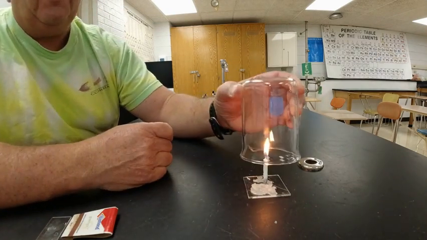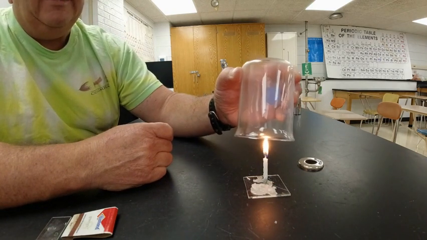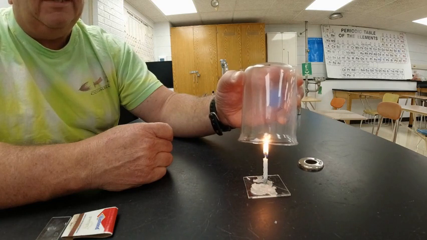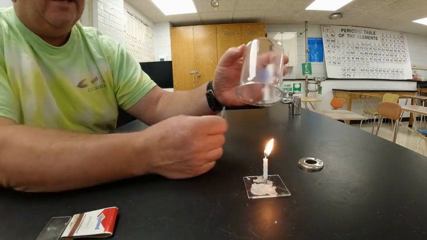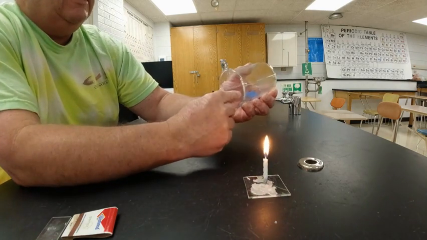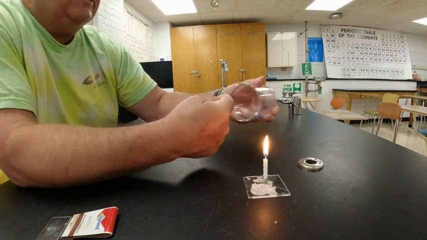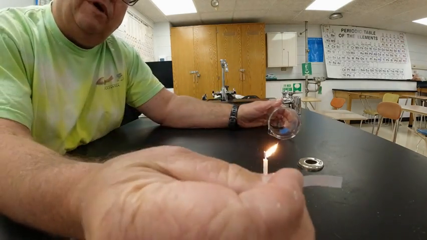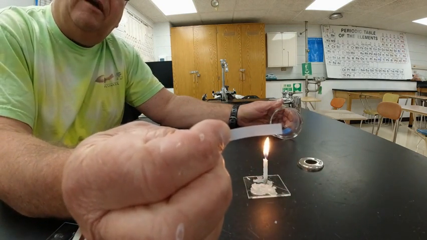So here we go, and we put this over the top, and immediately I can see that the sides of the beaker are getting kind of cloudy, and that's the condensation that builds up. Now I'm going to take that cobalt paper and wipe it around in that liquid that's in there. I didn't get much, but I don't know if this is going to show up very well or not, the cobalt paper is turning pink.